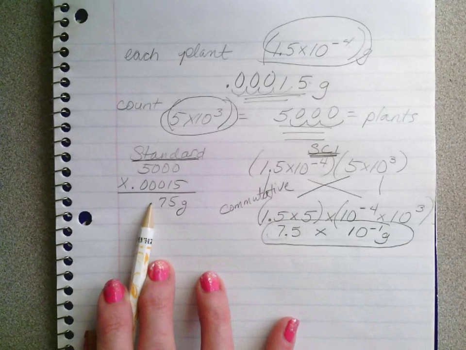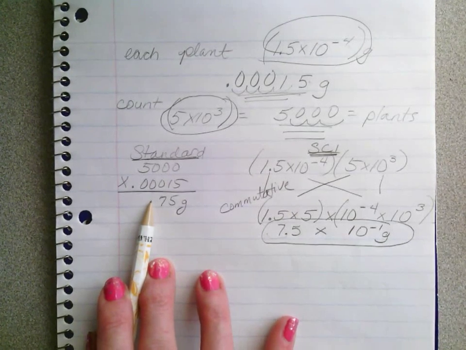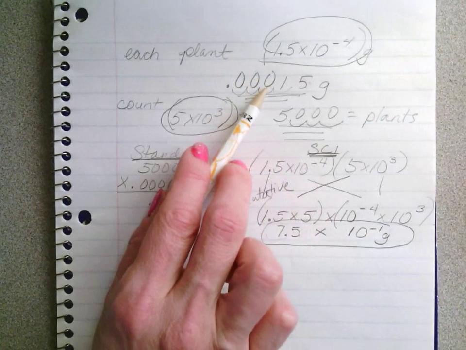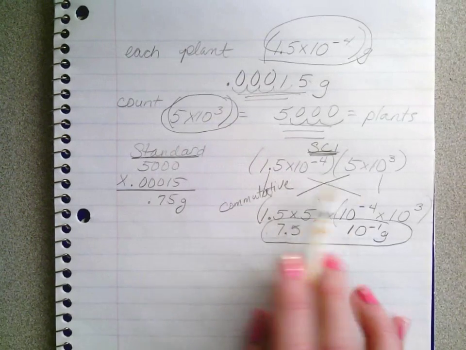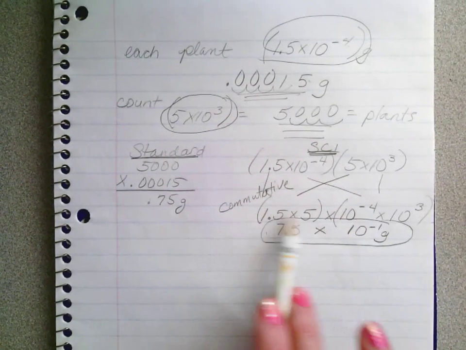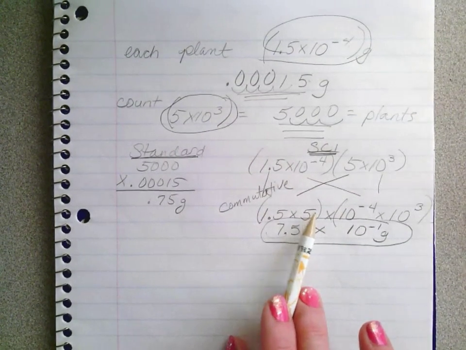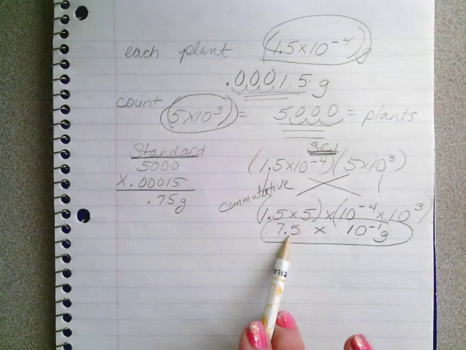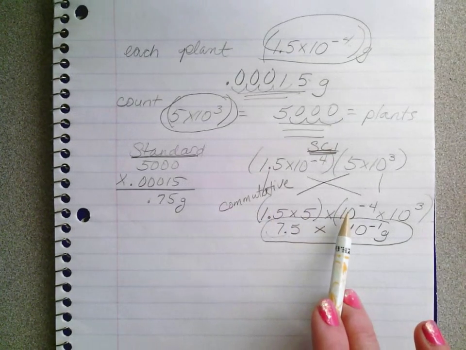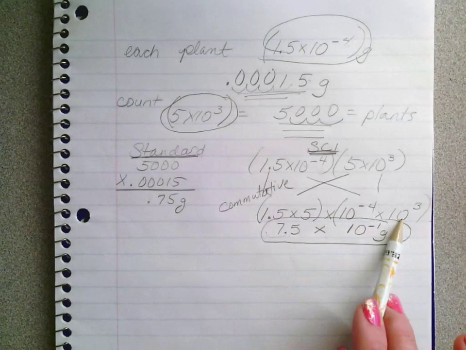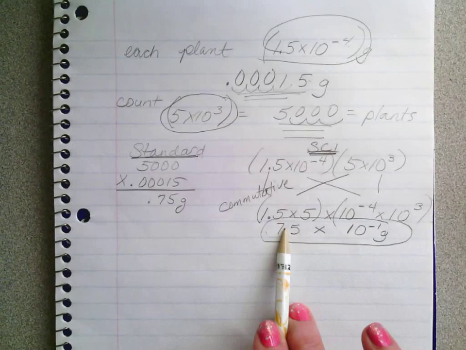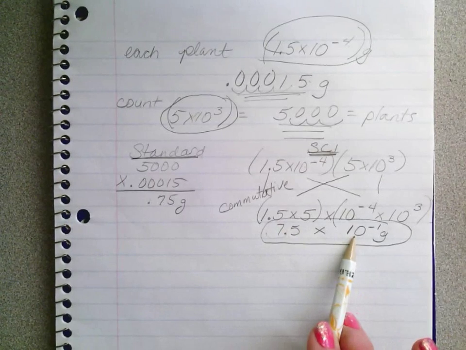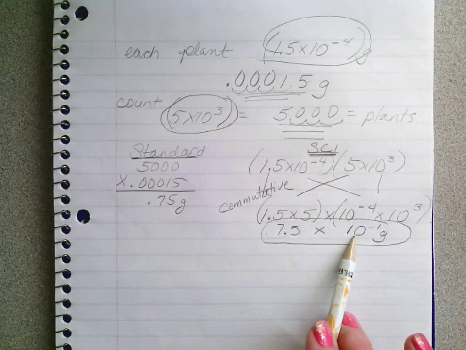So when you're being told to take a weird weight, something like this, and multiply it by another weird number, so two scientific numbers, first rearrange the multiplication problem so that your normal numbers get multiplied and your powers with the same base get multiplied, and the result is the normal number times the power. That is your scientific notation answer.